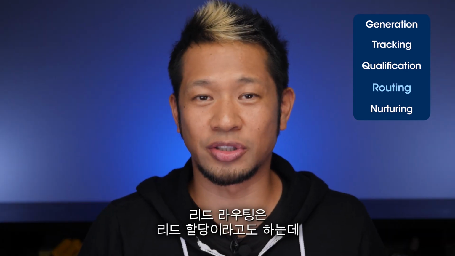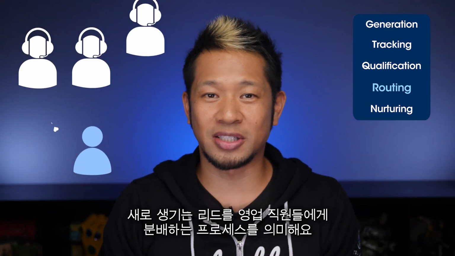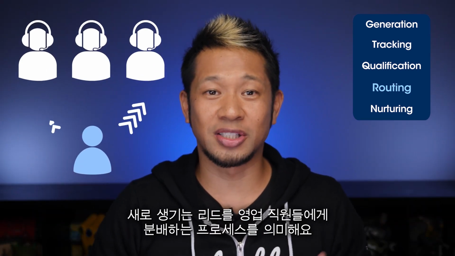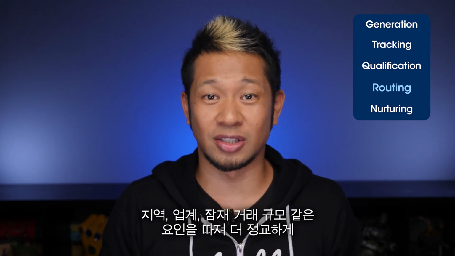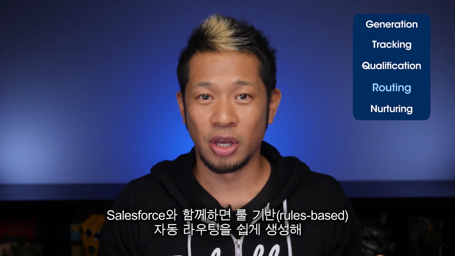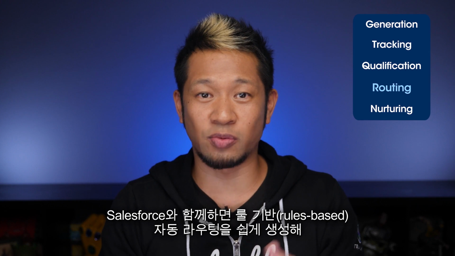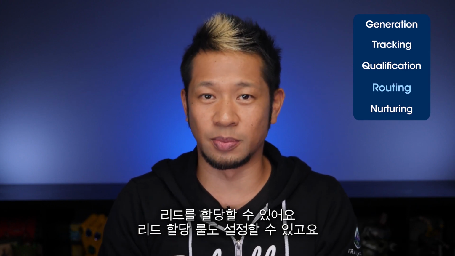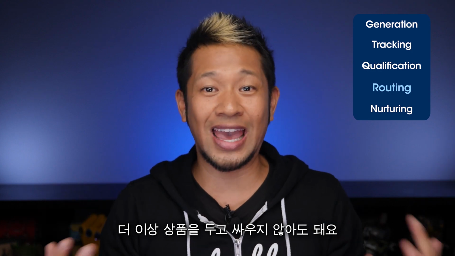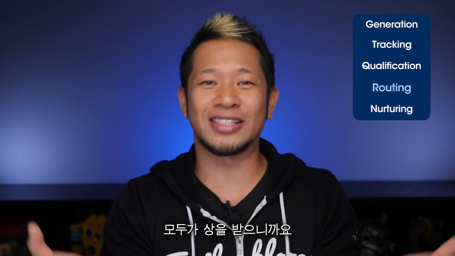Lead routing is also known as lead assignment, and it's the process of distributing incoming leads among sales reps. It could be as simple as assigning new leads via round robin, or something more sophisticated that uses factors like territory, industry, or potential deal size. With Salesforce, you can easily create automated rules-based routing to assign leads, plus lead assignment rules are customizable. So no more fighting over that candy, everybody gets a piece.